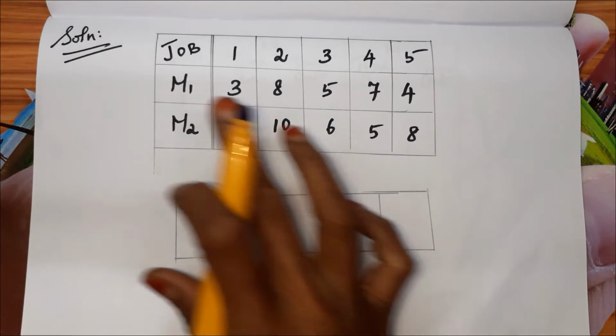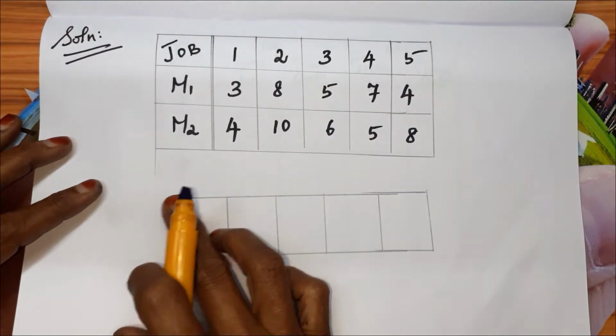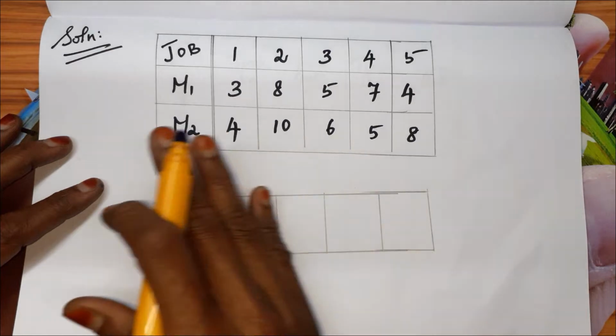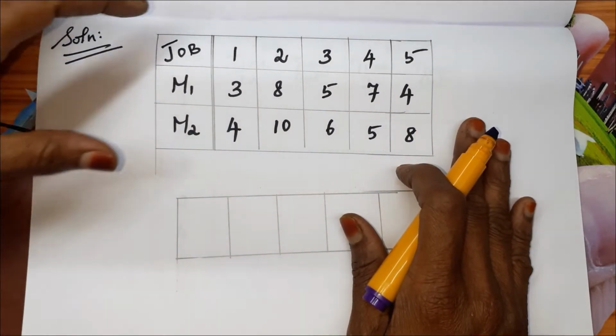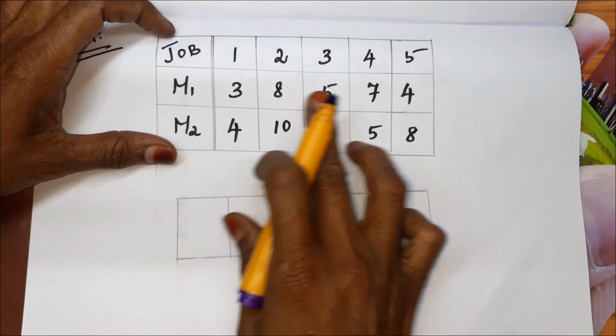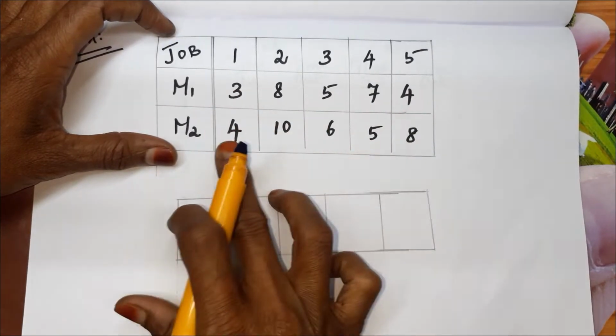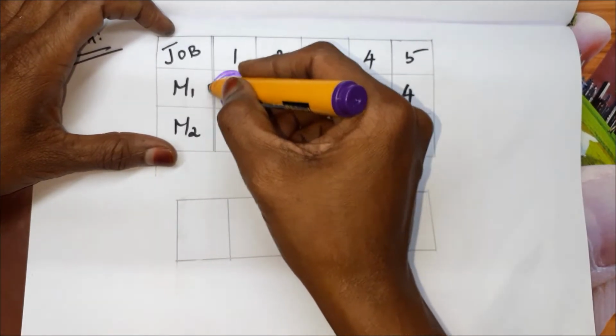This is the same data I have taken. First I am going to find in which sequence we are going to process the jobs. The process is very easy. So the data given, first you have to locate the least value. Which is the least value out of the given data? 3 is the least value.